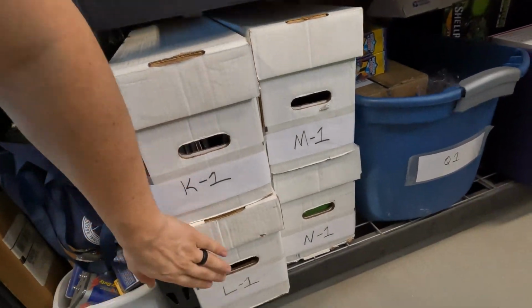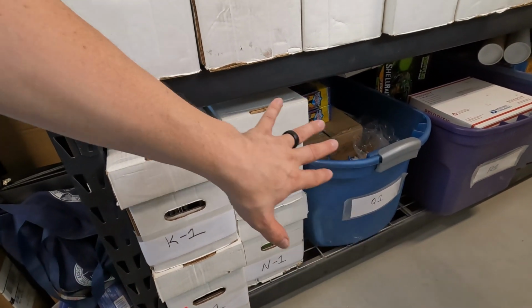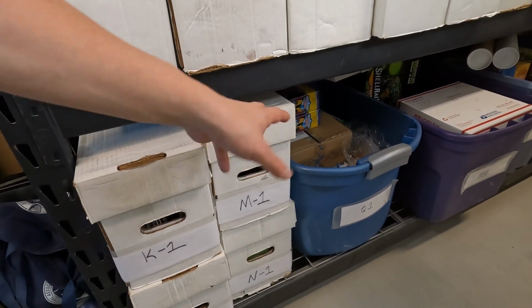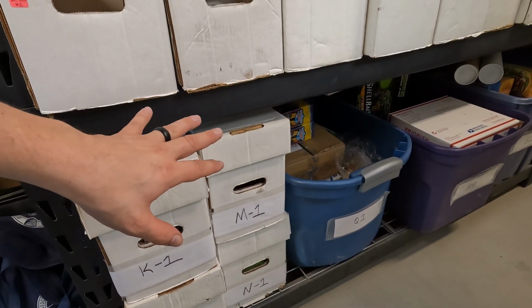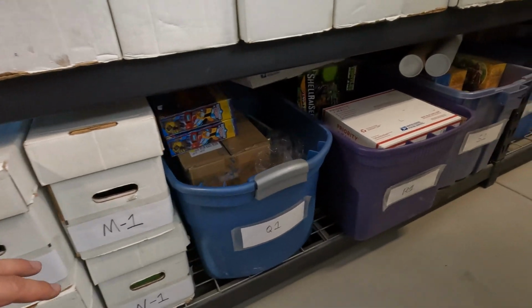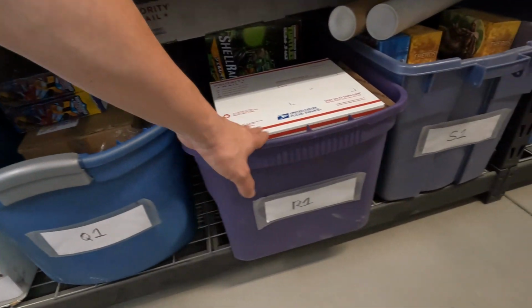Now I do have some open bins. I'll show you down here. I have K, L, M, N. There were a couple of boxes in between these letters that I had to skip because I ended up pulling all the stuff out of them and consolidating. Once we get a chance to reorganize, we are going to reorganize to an A through Z system. But these are some of the other bins that I do have.